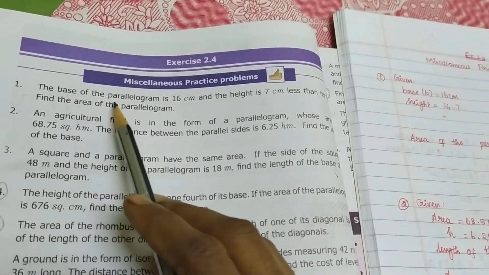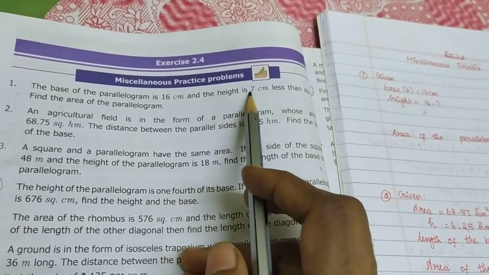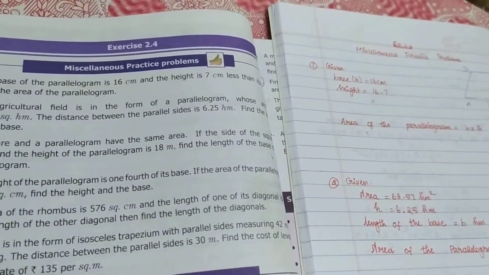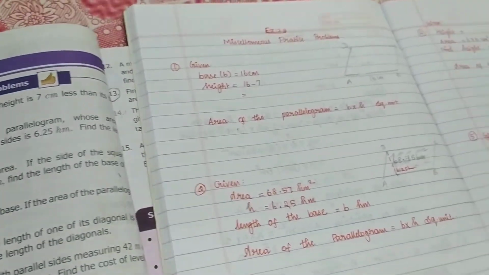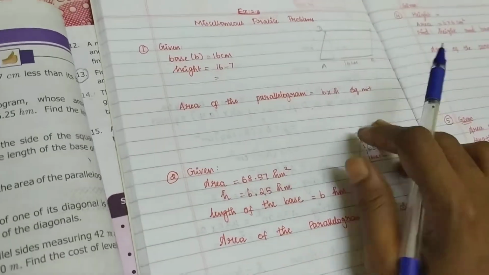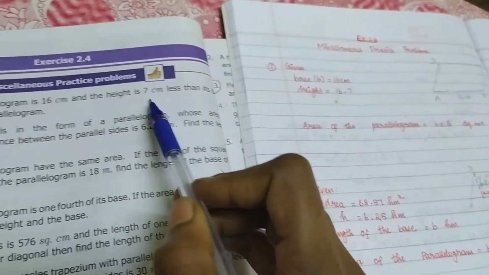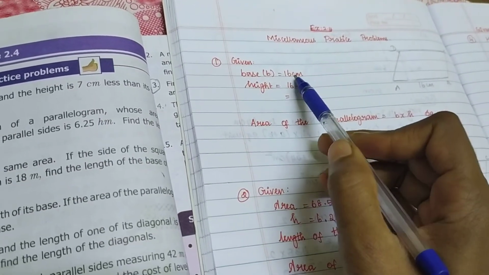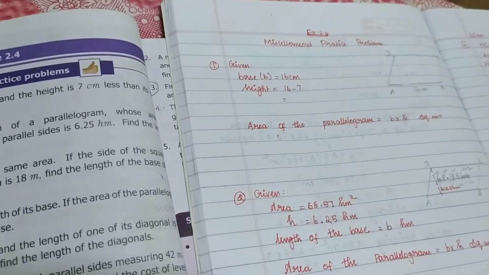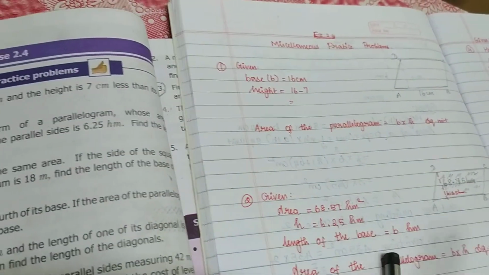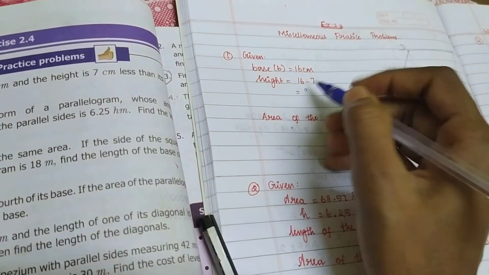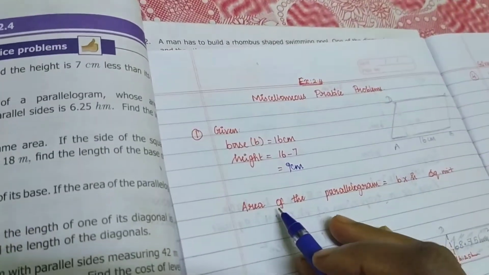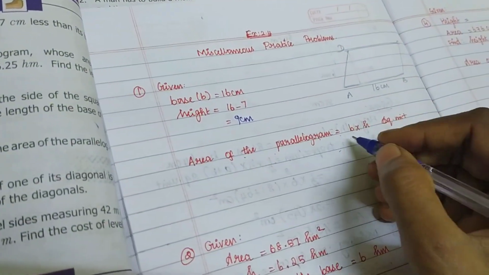The exercise: the base of a parallelogram is 16 centimeter and the height is 7 centimeter less than its base. Find the area of the parallelogram. What is given: base is 16 centimeter, height is 7 centimeter less than its base. Less than means subtraction from your base. So 16 minus 7, how much are we getting? 9 centimeter.